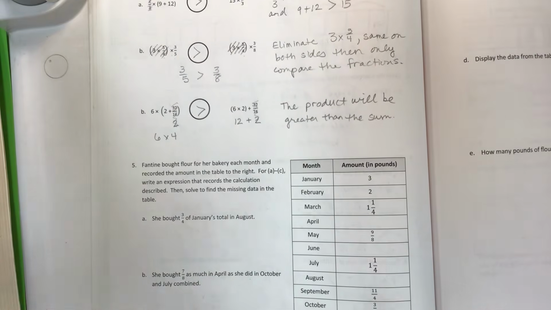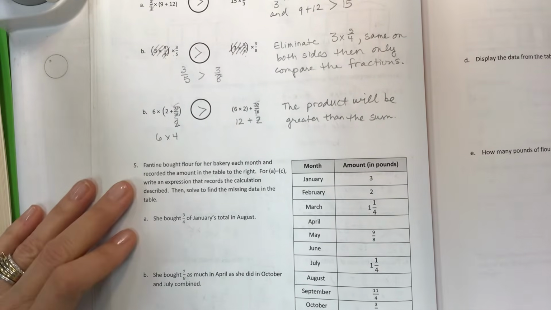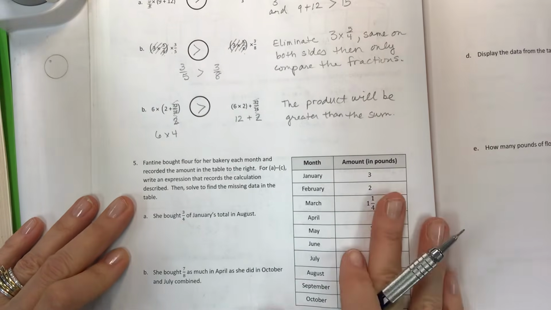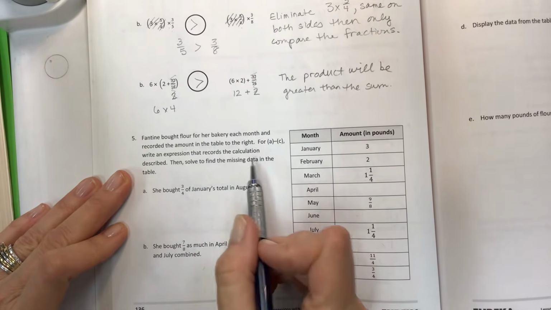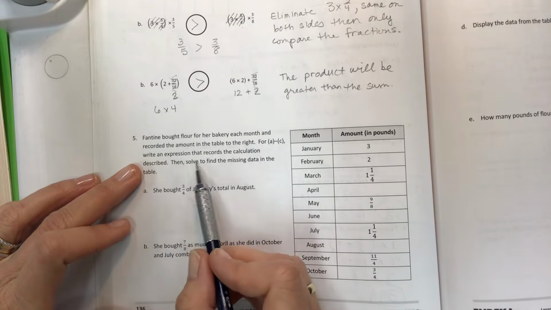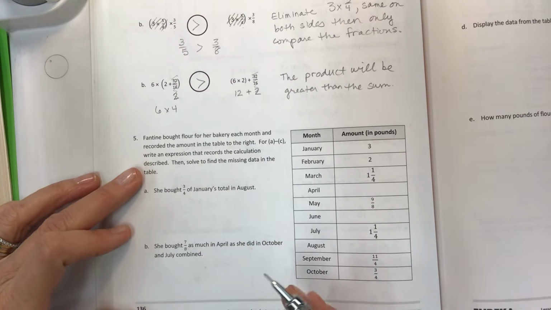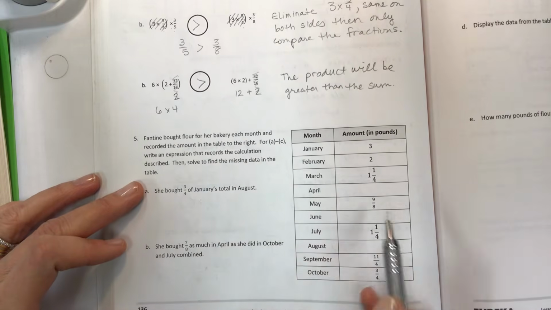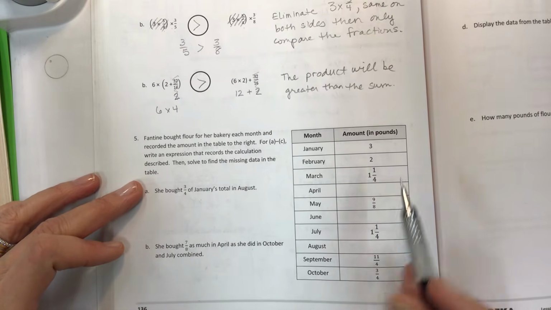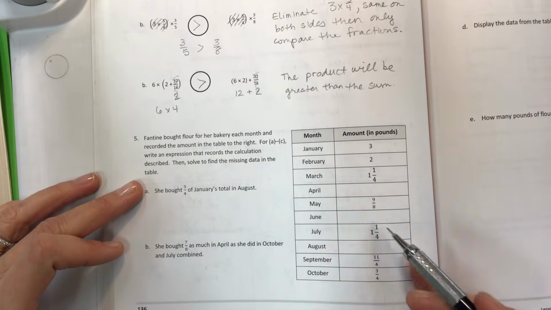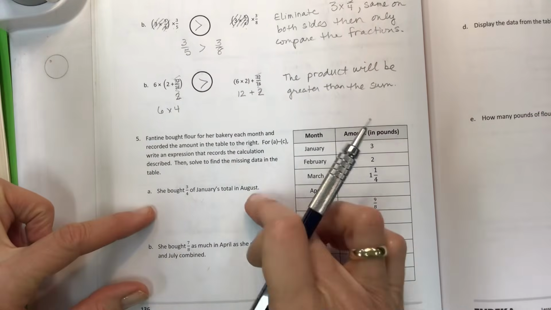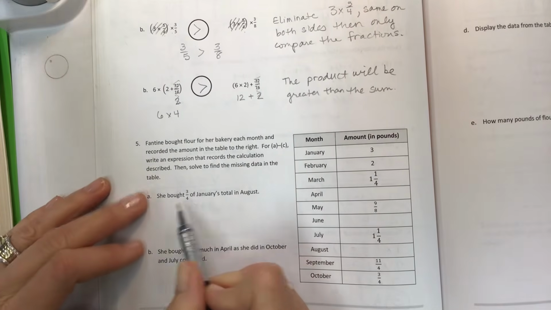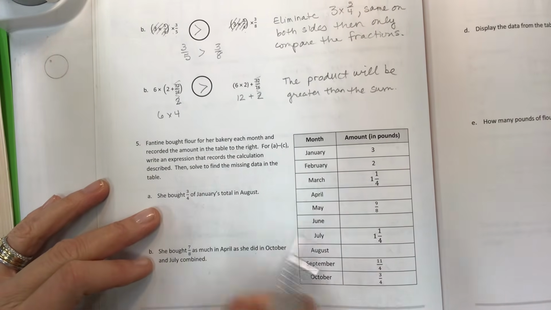So, all right, last few questions about Fantine and her flour. Fantine bought flour for her bakery each month and recorded the amount in the table to the right. For A through C, write an expression that records the calculation described, then solve to find the missing data in the table. So we need to find the amount of flour for April, June, and August. We're going to use some comparison statements. So let's use the data in the table.